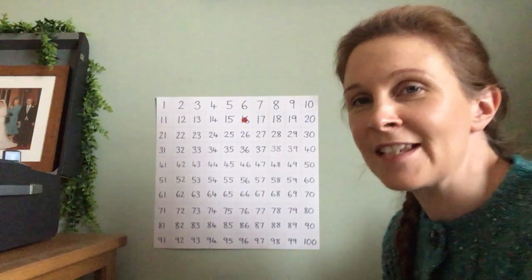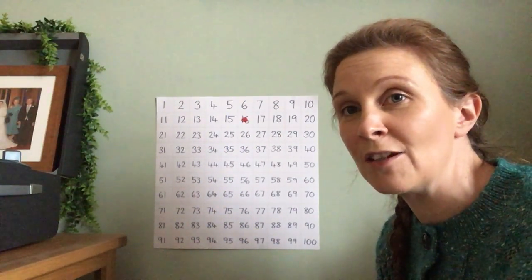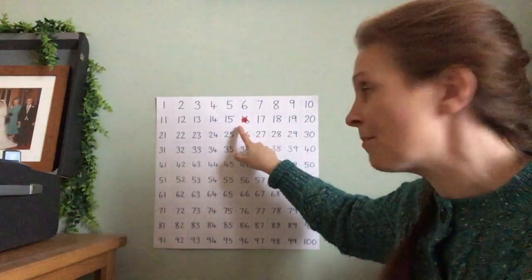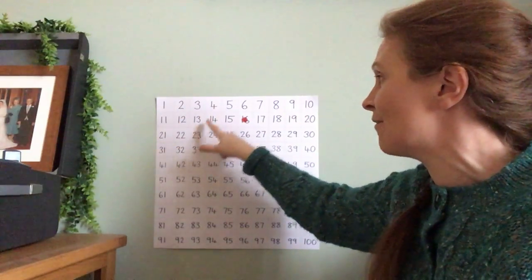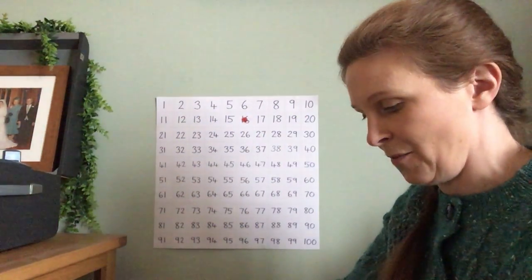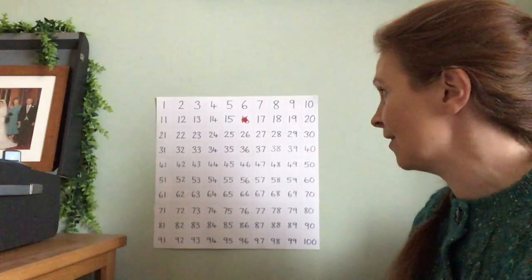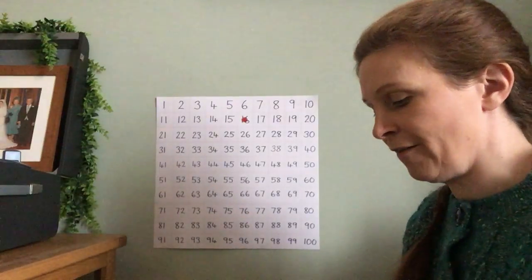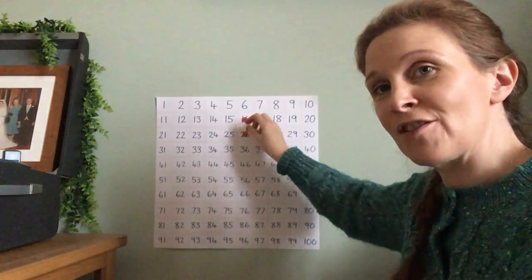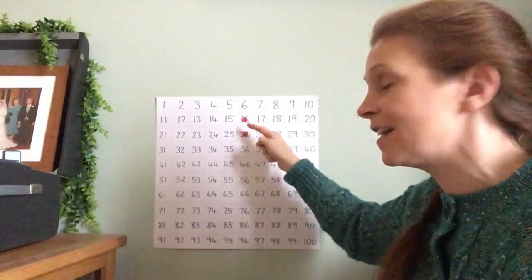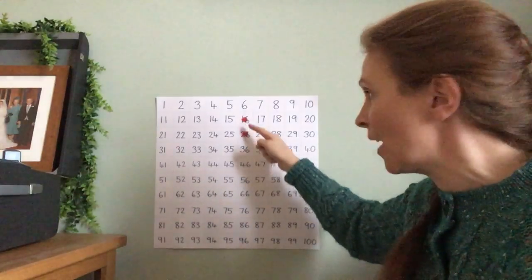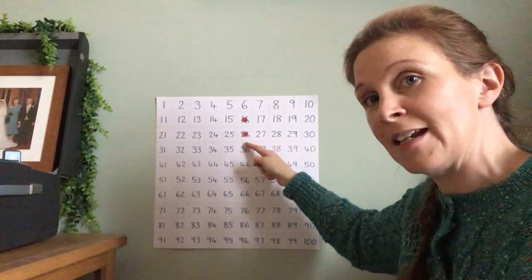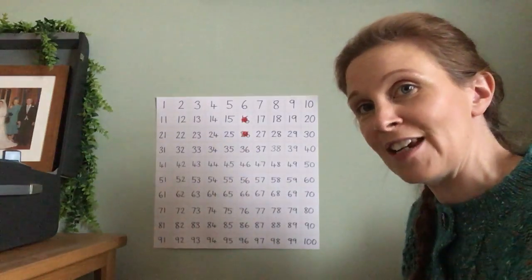If we had to add on a 10 to 16, we could do it the long way. We could take 10 jumps. We could go 1, 2, 3, 4, 5, 6, 7, 8, 9, 10. We would get 26, and we've taken our jumps to where the numbers are getting bigger. Or we could use a more efficient strategy, and a more efficient strategy would be just to jump down into the next row. So the unit number stays the same, because when we're adding on a 10, the unit number stays the same. It's only the tens digit that changes.